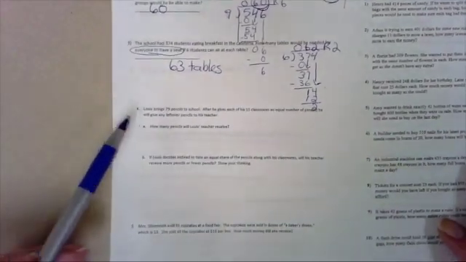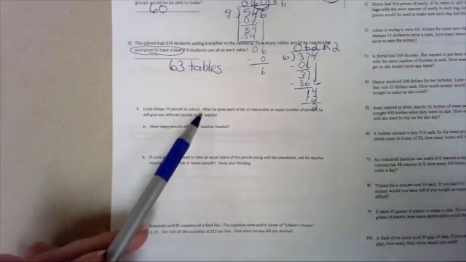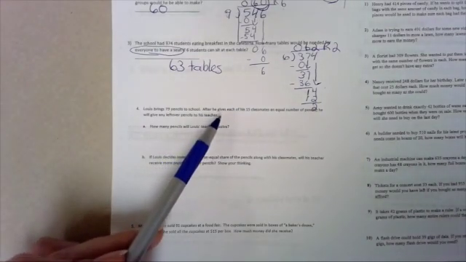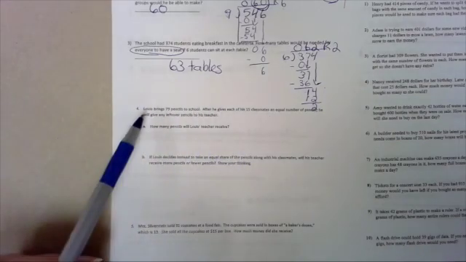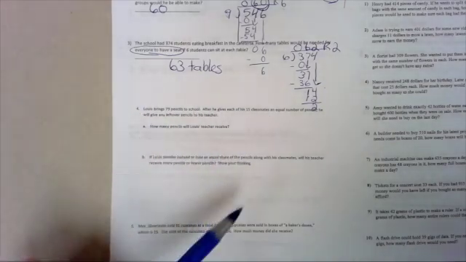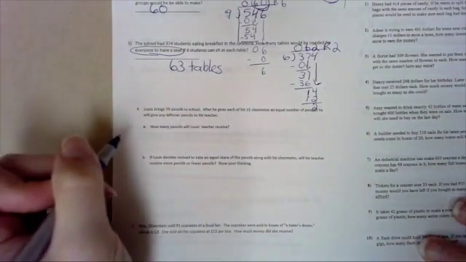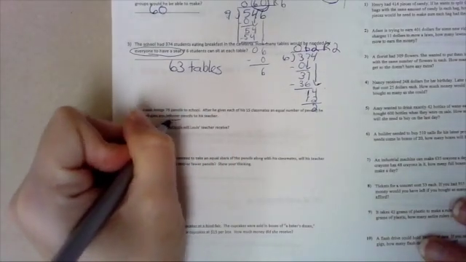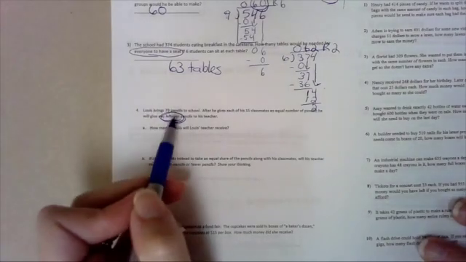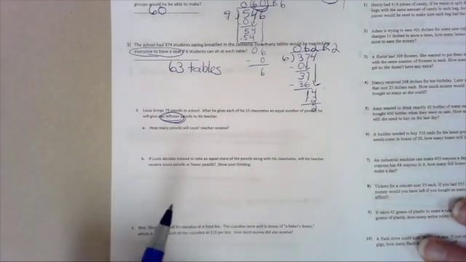Number 4, Louis brings 79 pencils to school. After he gives each of his 15 classmates an equal number of pencils, he will give any leftover pencils to his teacher. How many pencils will Louis's teacher receive? Louis's teacher is getting the leftover pencils. All right, so we're going to divide 79 divided by 15.